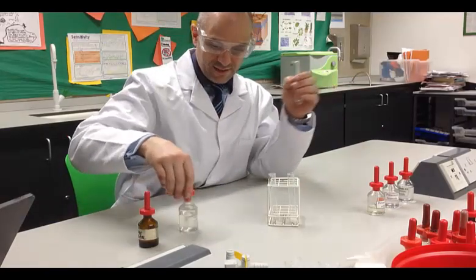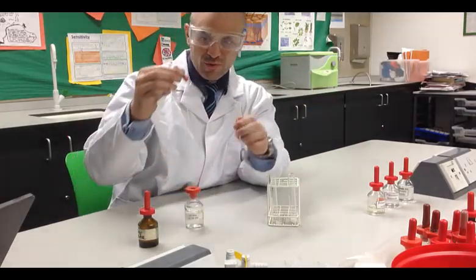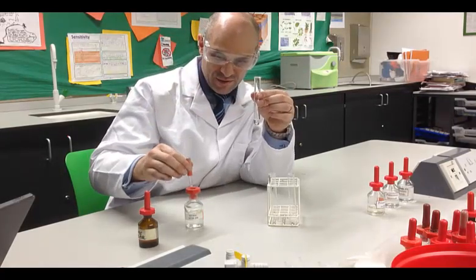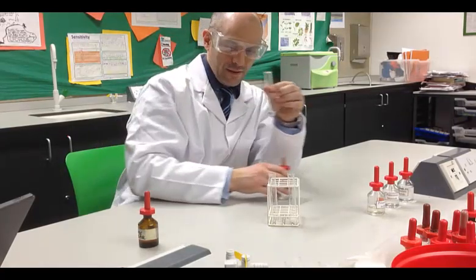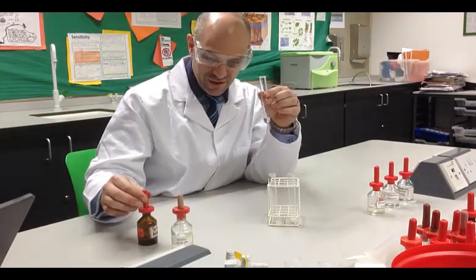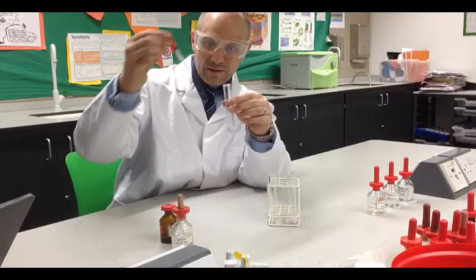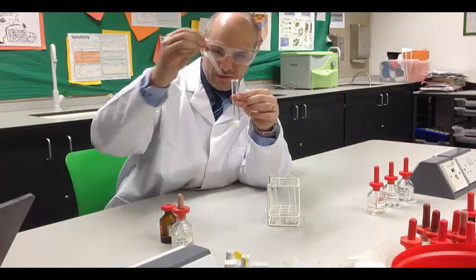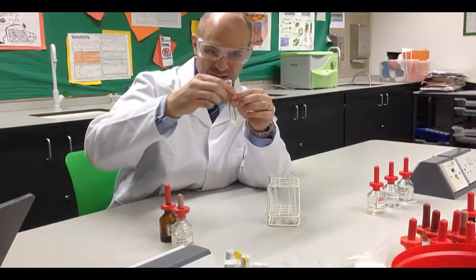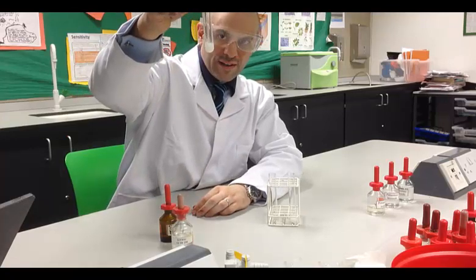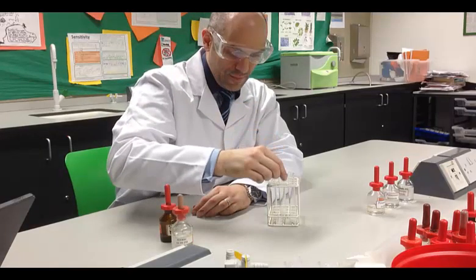Then I'm going to add some nitric acid in order to remove any solid. Okay, there is none there, but just for completeness. Then we're going to add the test reagent, silver nitrate. Okay, notice now that we have another white precipitate, but it's more off-white or cream in colour.